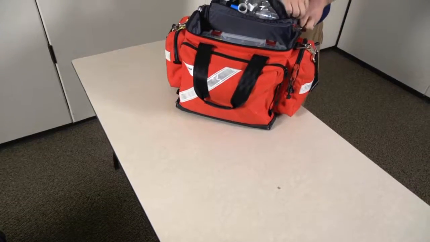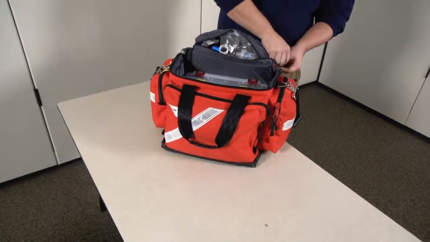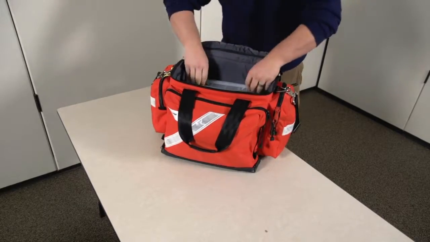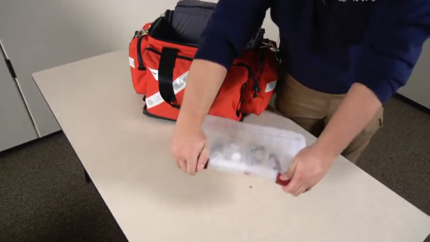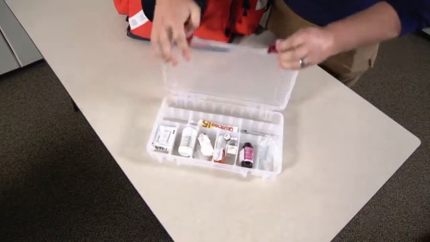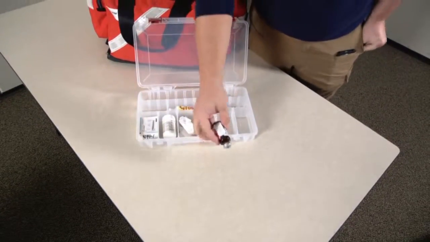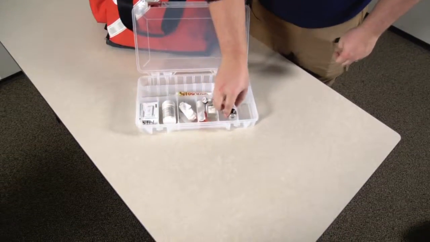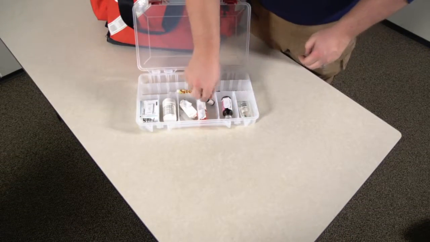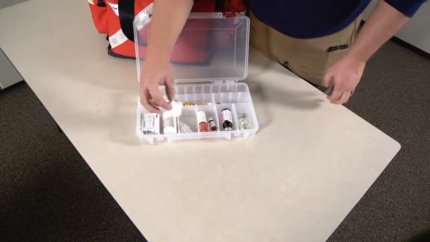Now as we look further into the main body of the bag, we'll have two trays. In here are going to be the medications used specifically for Sim Man. These are filled with distilled water that's specifically used for him as opposed to any medication.